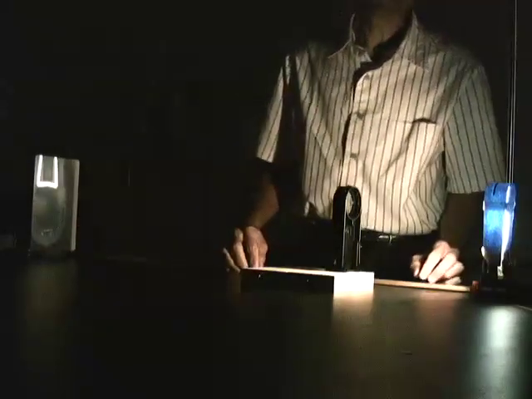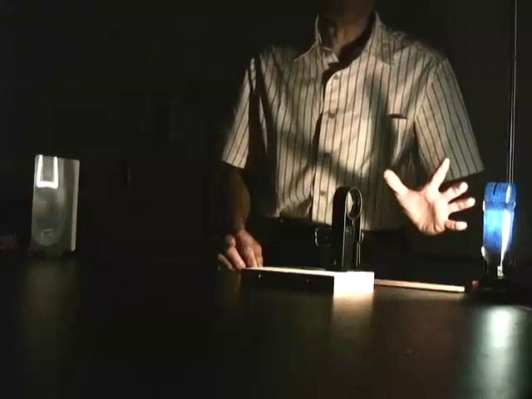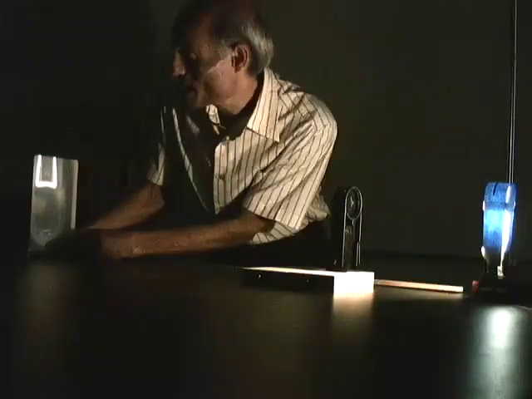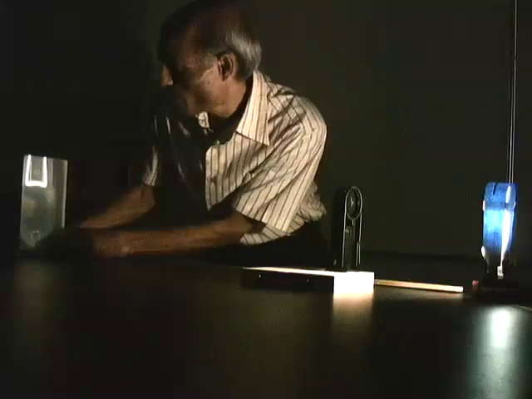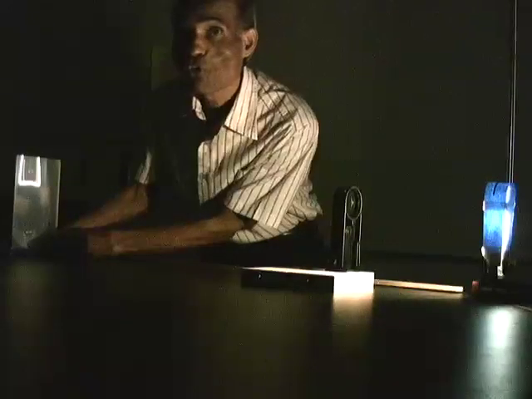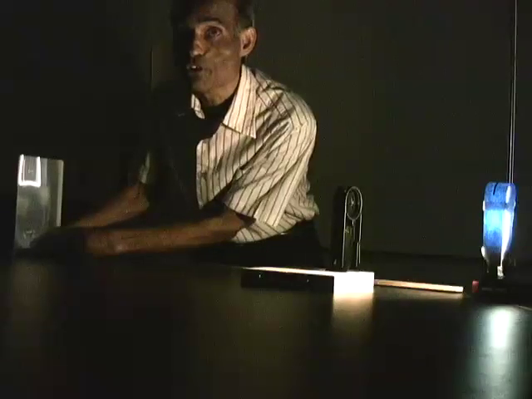Let's start with the first object distance. Measure this object distance. I don't need to give you too much time. What I would like you to do is stop the video for the image and then measure the object distance and the image distance. Watch for the image and stop the video when it is clear. I am moving the screen and look for the clearest image.